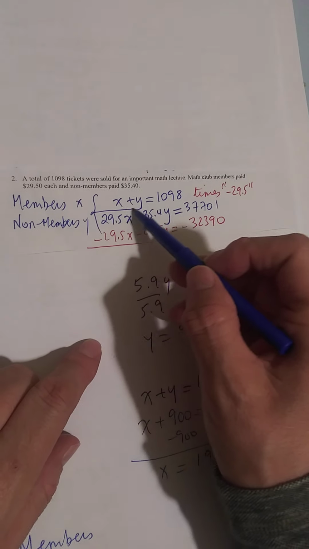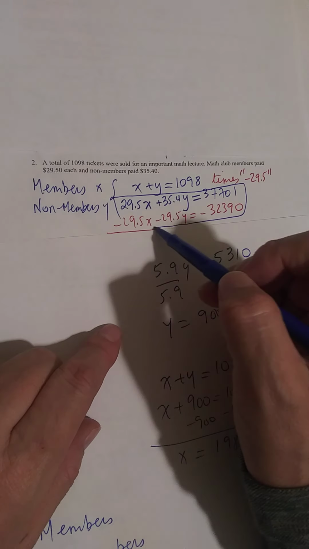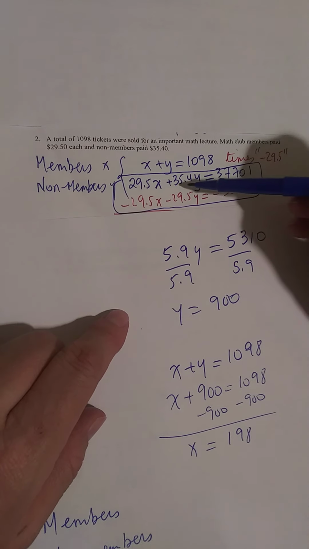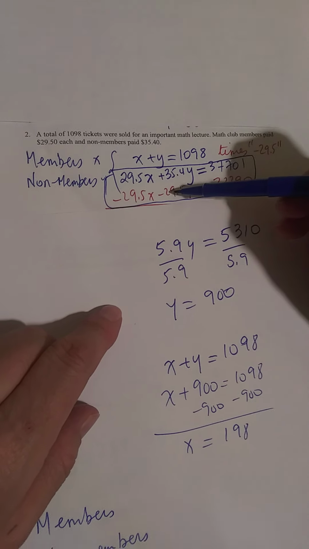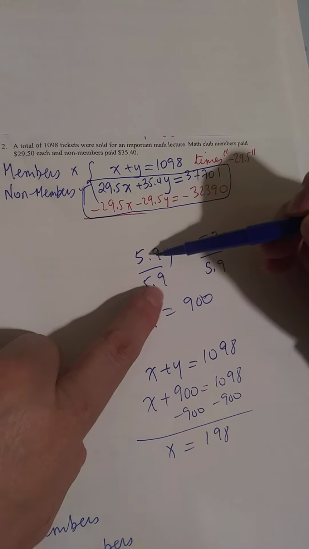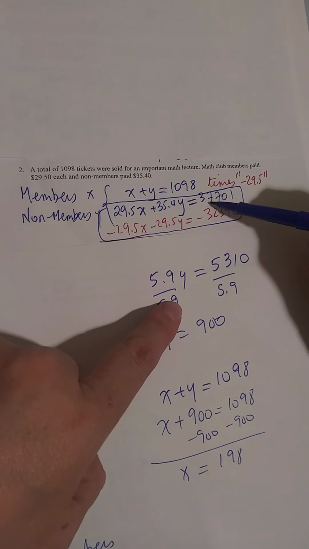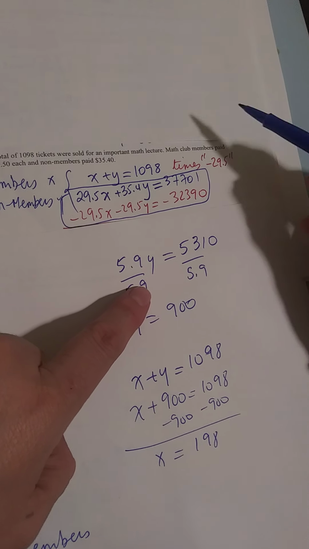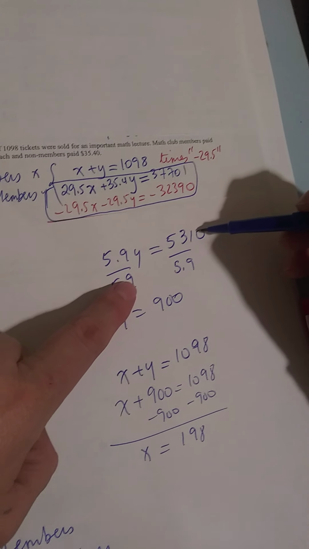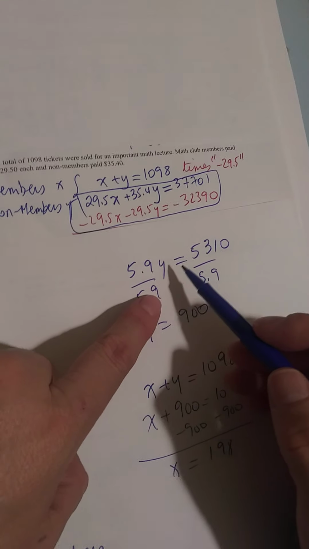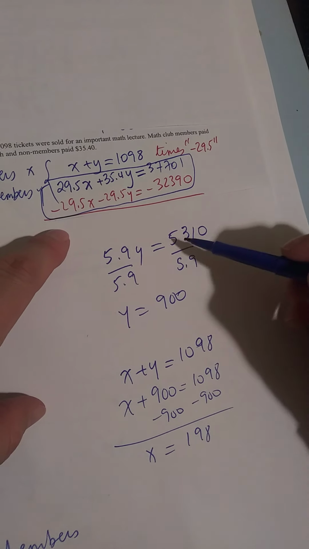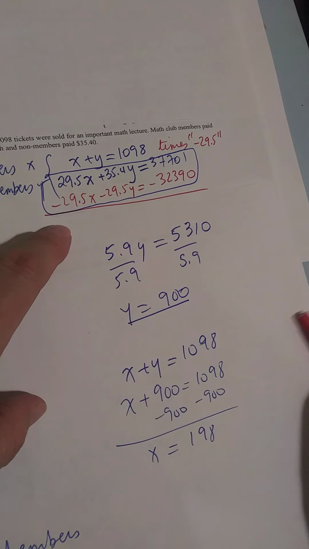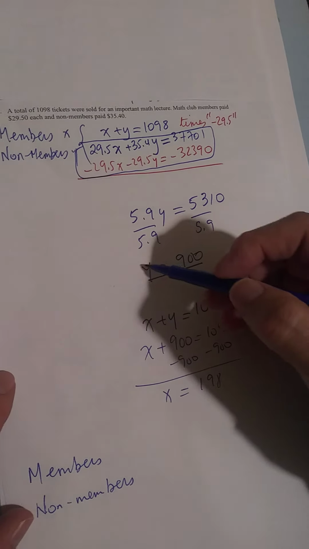Now we have two equations here. When we add these equations, the x's will cancel. 35.4y minus 29.5y gives 5.9y. 37,701 minus 32,390 gives 5,310. So y is 5310 over 5.9. Y equals 900.